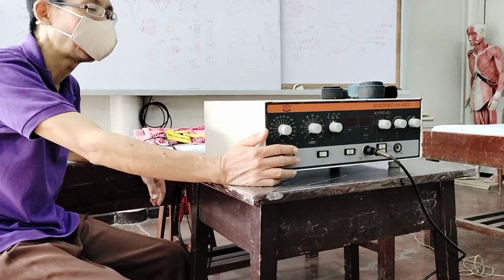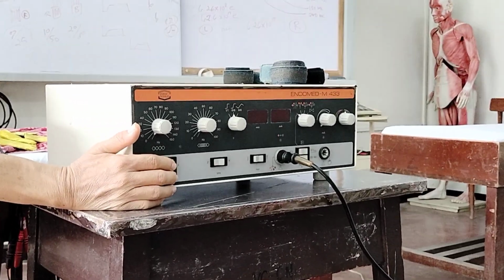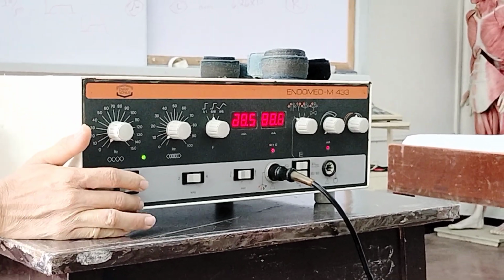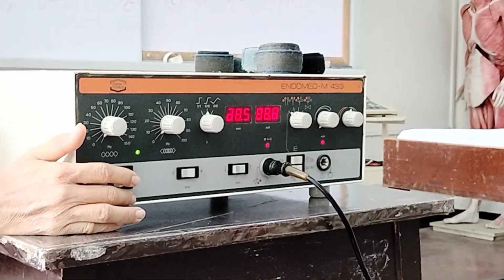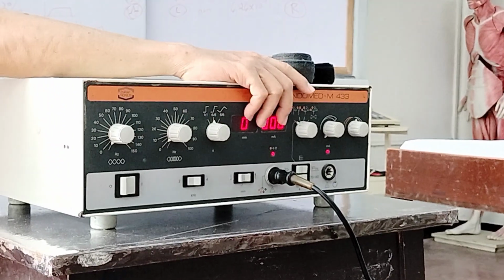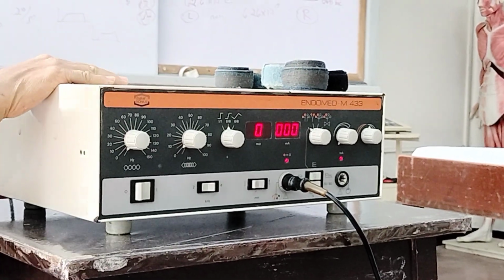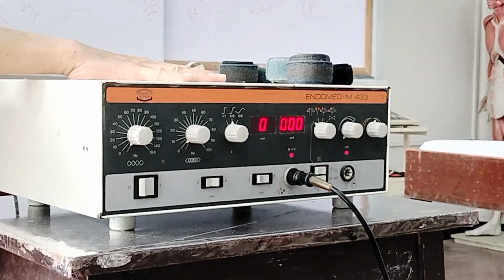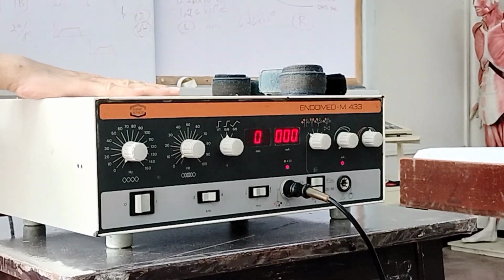Horizontal line is the symbol for off, vertical line is the symbol for on. So if we're going to turn this on, so there. If we can see all our zeros there, that would indicate that the machine is functional.